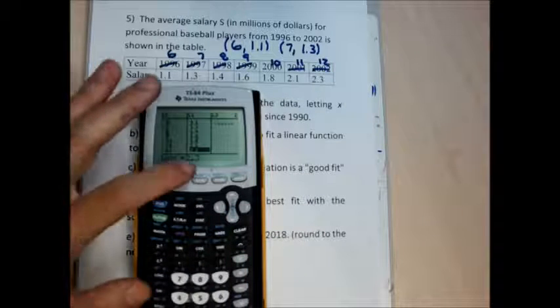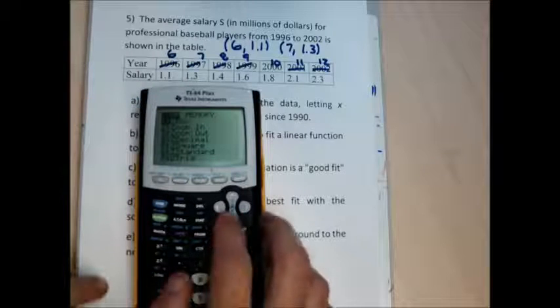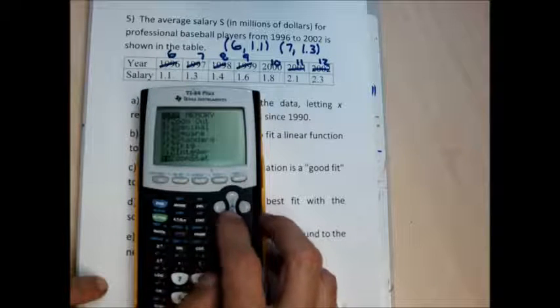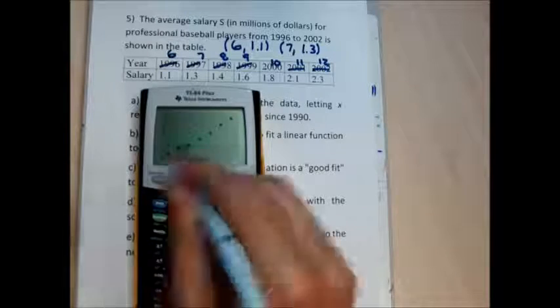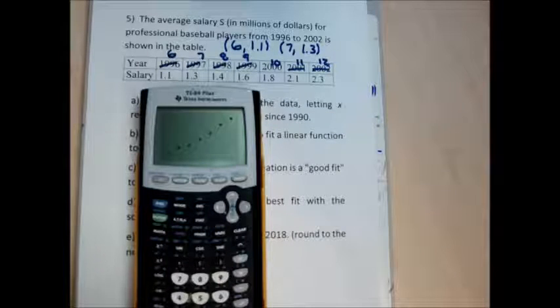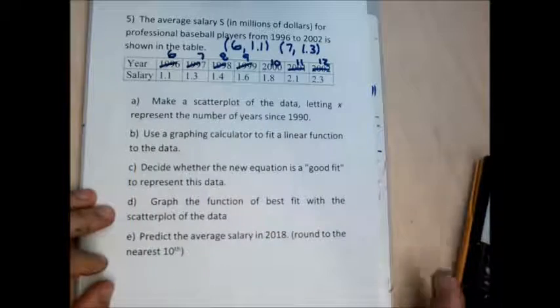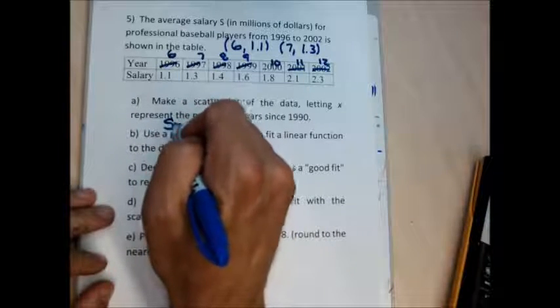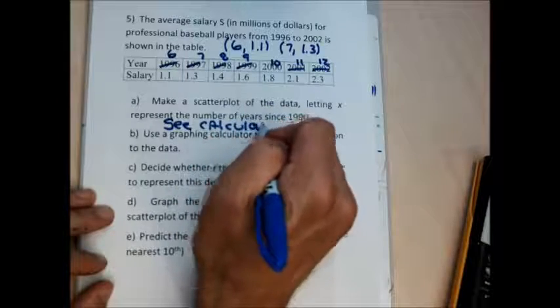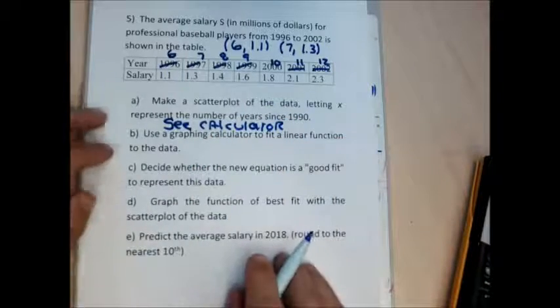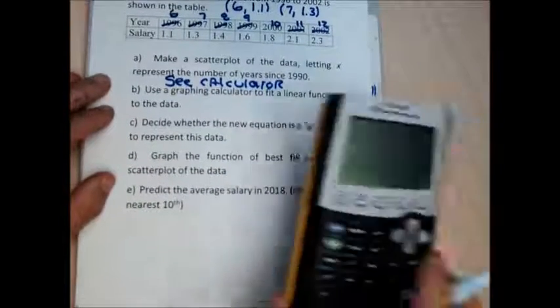So now if I just hit zoom and go down to option 9, it'll draw a stat plot. And that data looks very linear. It doesn't flatten out like the last data did. So this is a very linear data set. So for part A, to make my scatter plot, I'm going to say see calculator. And for part B, I'm going to find the equation of the line that fits the data.